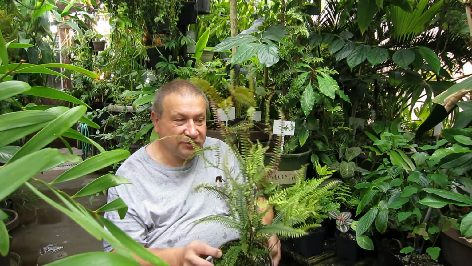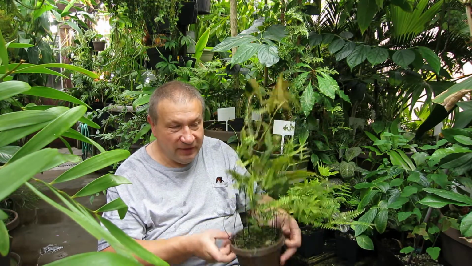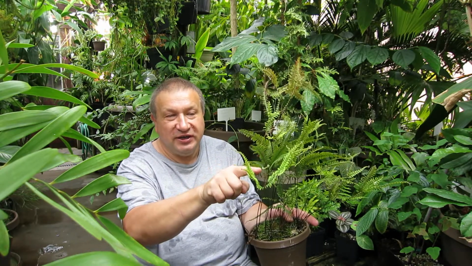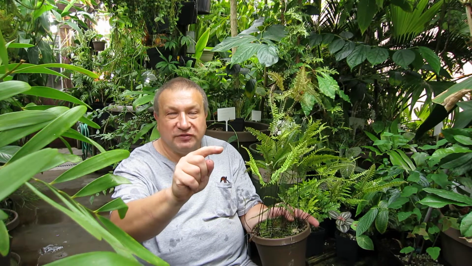So why finger ferns? Each leaf will end with typically 2 fingers, young parts of the leaf, and in the middle between the 2 fingers a new structure will grow.